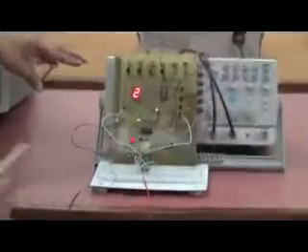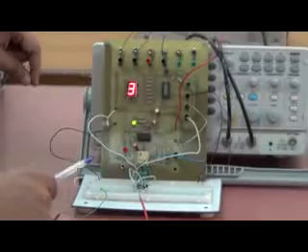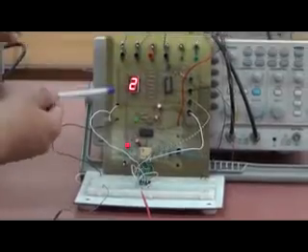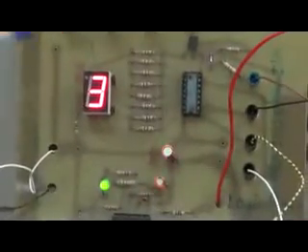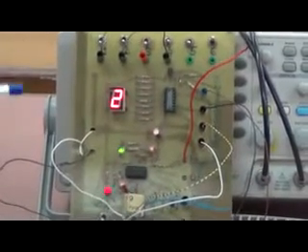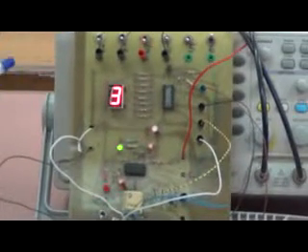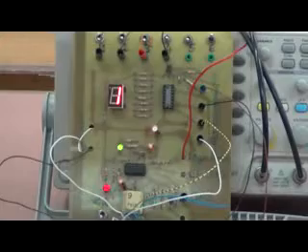We can see that again we have used the IC 4027 to make this counter, that is the synchronous down counter. Here we can observe that the output is decreasing, that is from 3, 2, 1, 0 and again back to 3, 2, 1, 0. Hence this verifies our design table for this divide by 4 synchronous down counter.